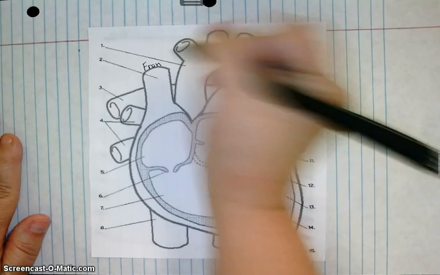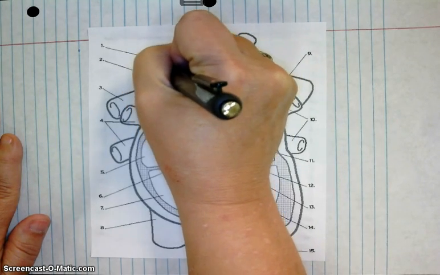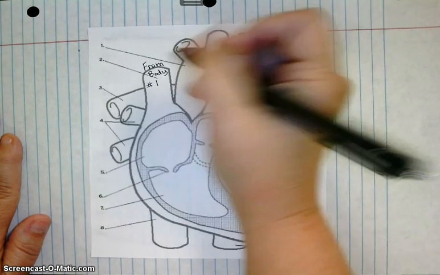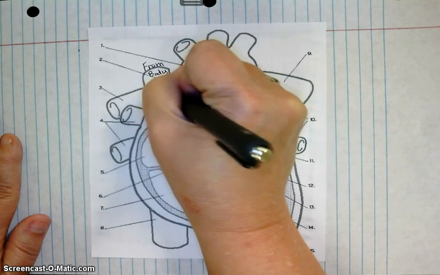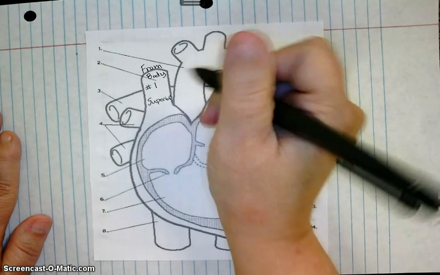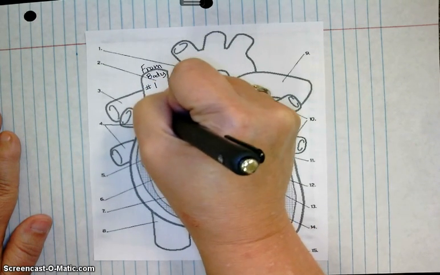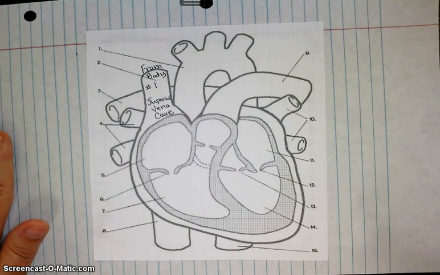So on here, you're going to write from body. And this is going to be our number 1. And this is called the superior, meaning above, right? If you get a superior grade, that means above average, right? Superior vena cava. That is where deoxygenated blood comes from the body into the heart.